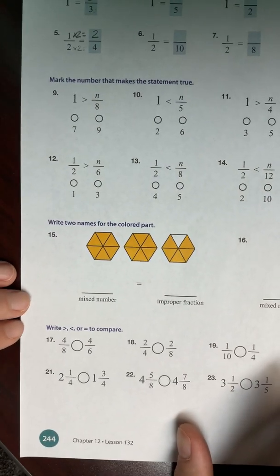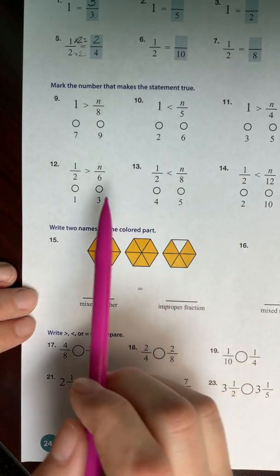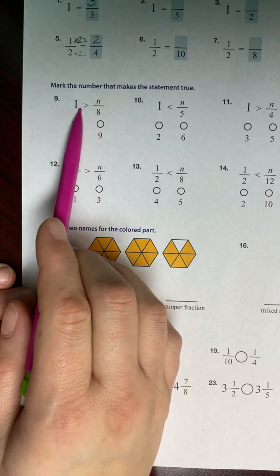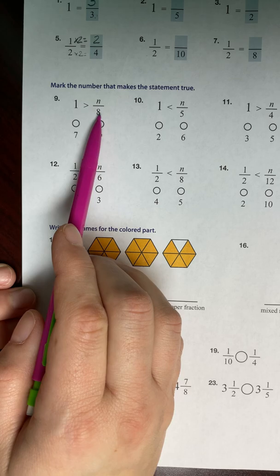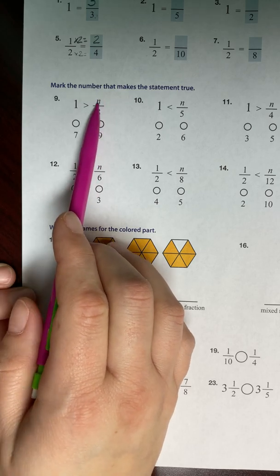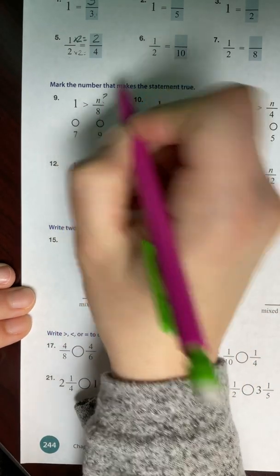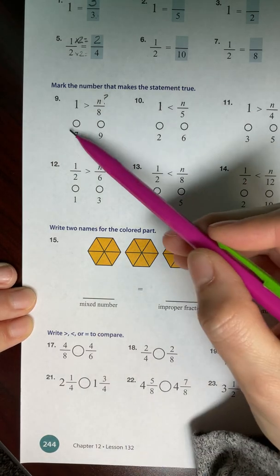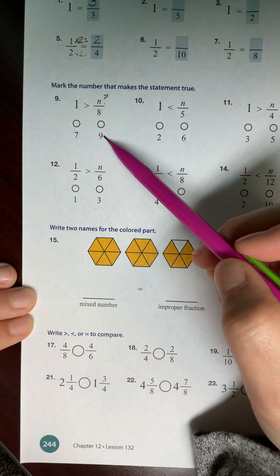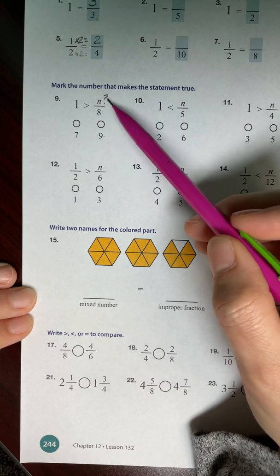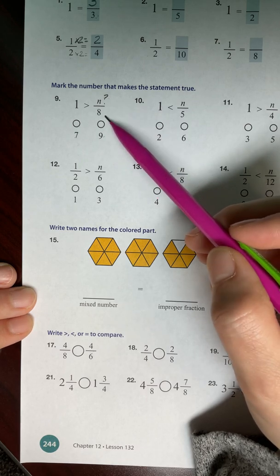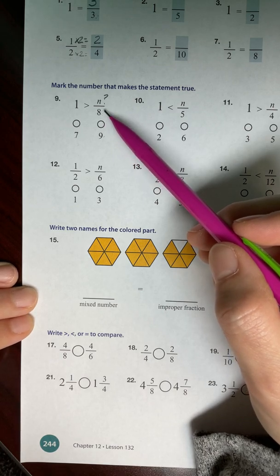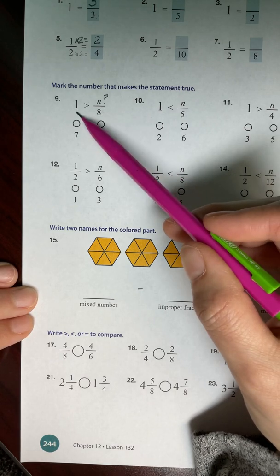Down here, this says mark the number that makes the statement true. 1 whole is greater than n over 8. Remember, all n is a question mark. We don't know what number goes there. Well, let's look at the two numbers we're given, a 7 or a 9. Well, if I put 9 here, 9 is bigger than 8, which would make it an improper fraction, and we'd have to make it a mixed number, so it would be bigger than 1 whole.